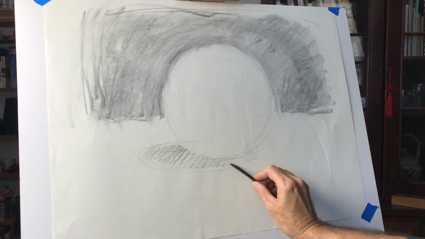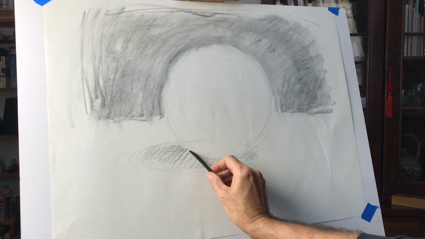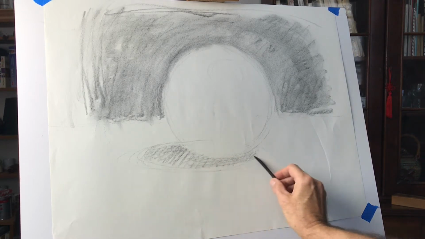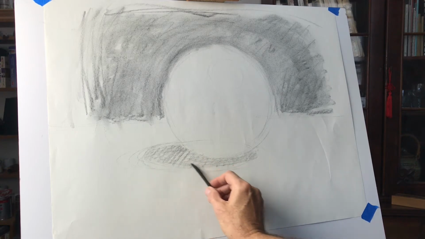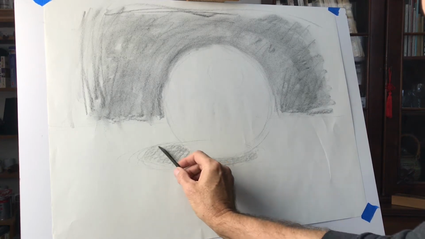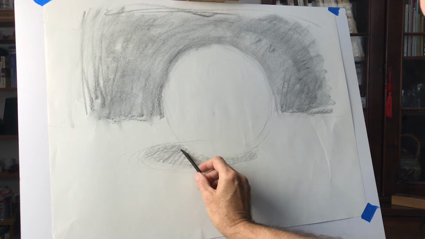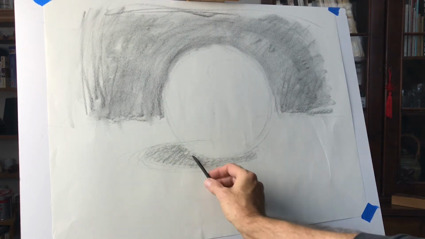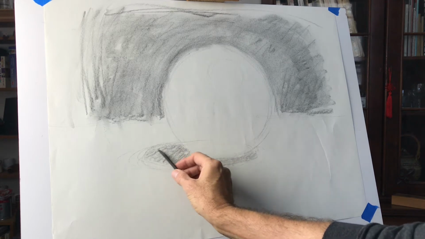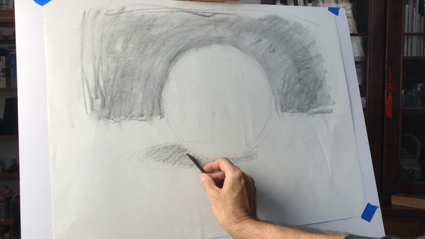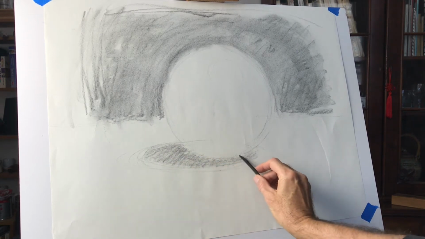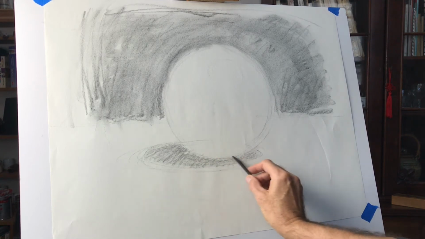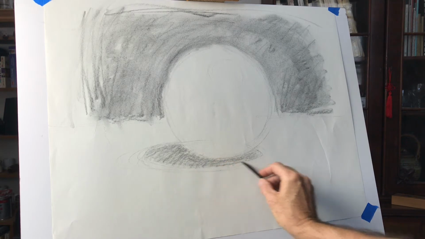And this is not all the same value, not all the same darkness. It's going to be a little bit darker directly underneath the sphere and a little bit lighter on the edges. And so we're not going to worry too much about that. We're going to say that now we've identified two areas, a cast shadow underneath the sphere and a highlight on the sphere.